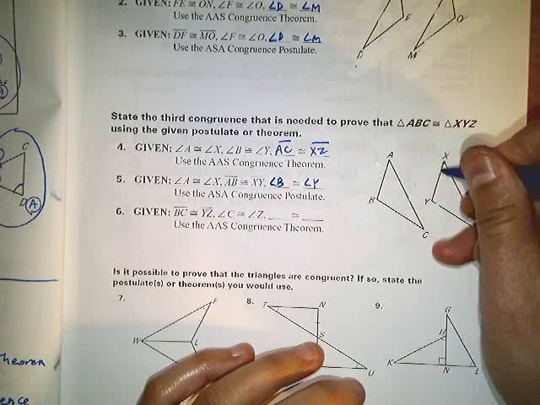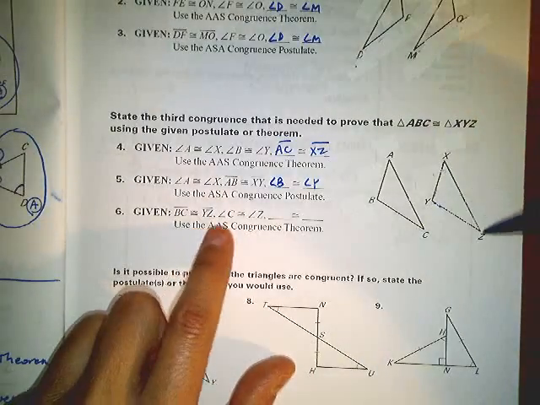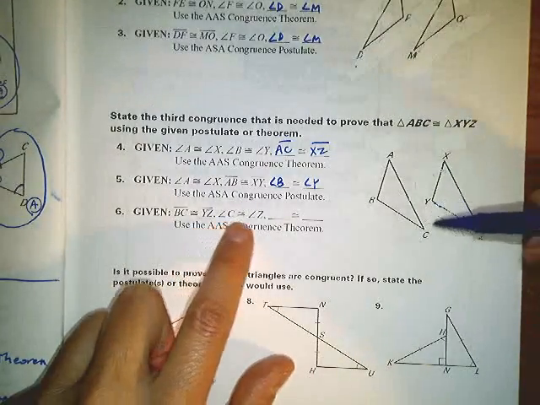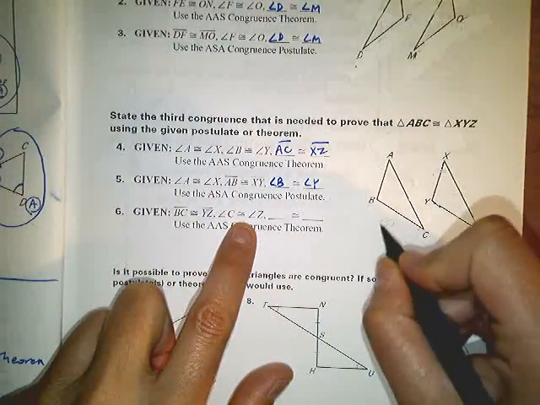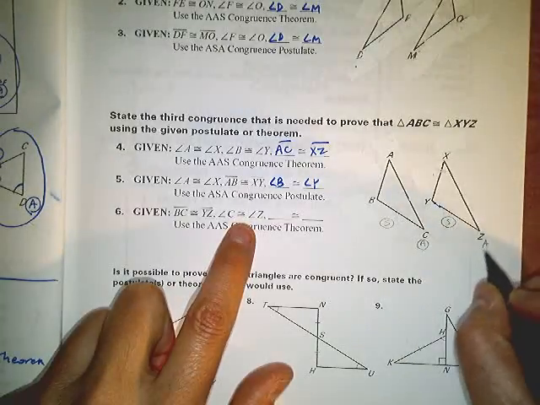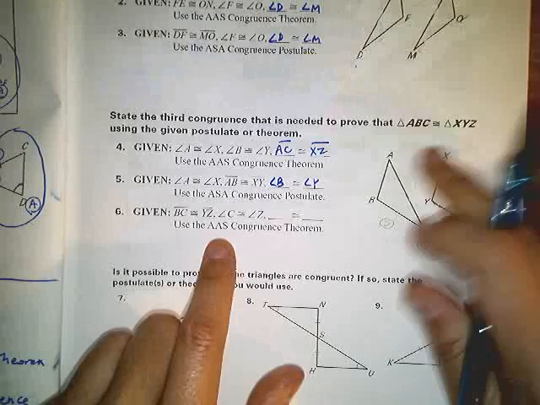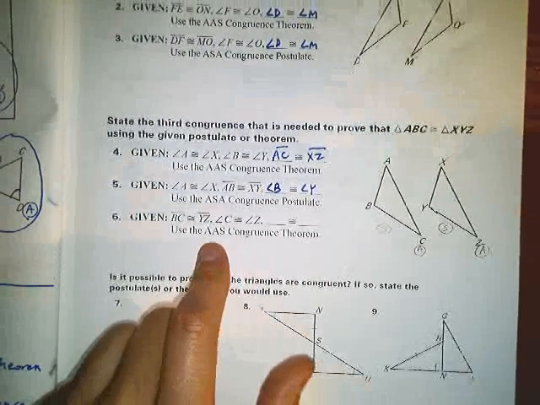All right, and then the last one here, number 6. If BC is congruent to YZ and angles C and Y are congruent, so I have this pair of sides here and here, and this pair of angles here and here, how would I establish these two triangles are congruent if I had to use the angle-angle side congruence theorem?